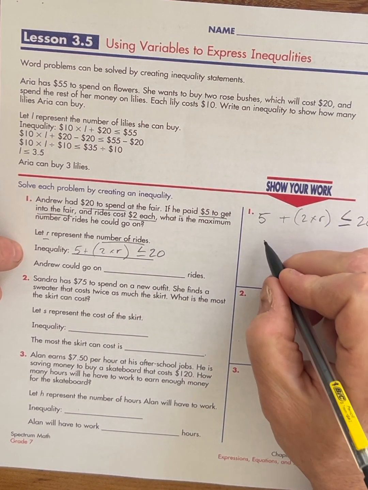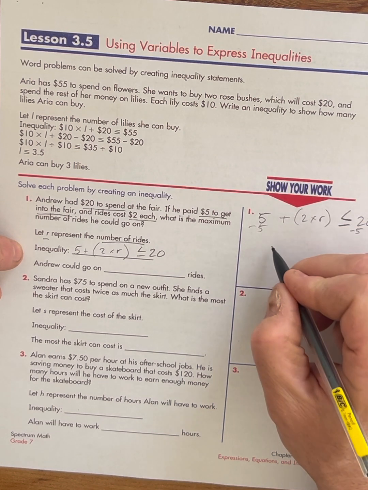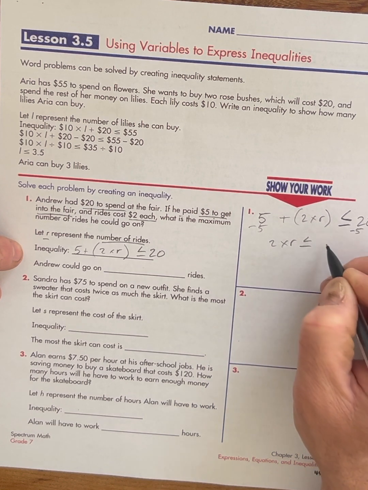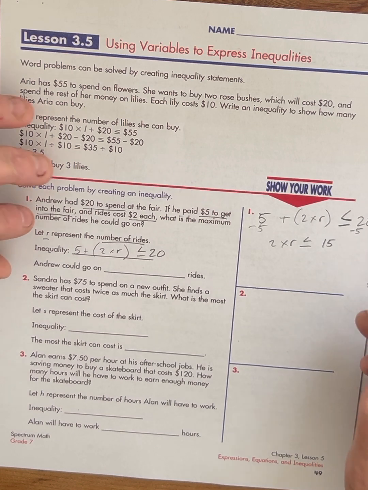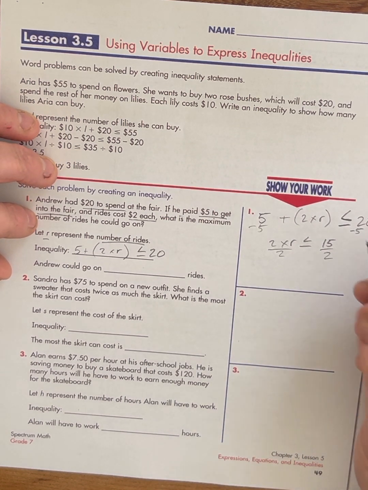So let's solve this. So I'm gonna minus 5, minus 5. So 2 times R is less than or equal to 15. I'm gonna divide by 2, divide by 2.